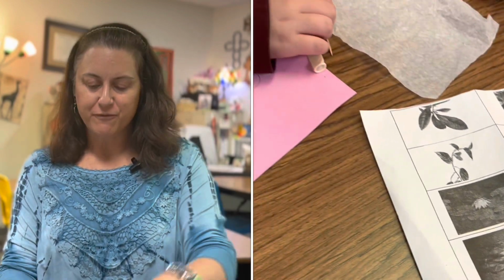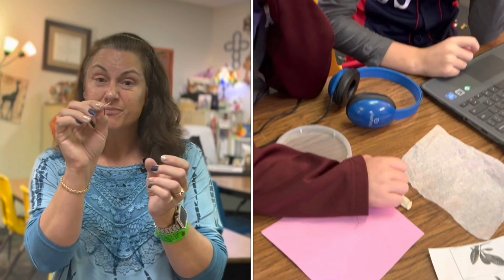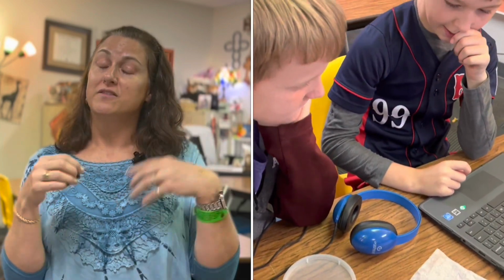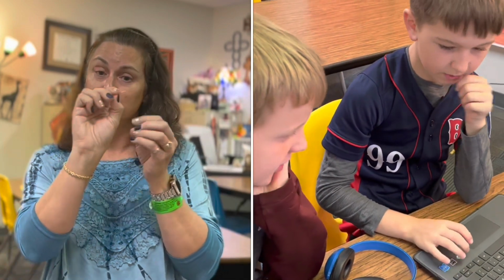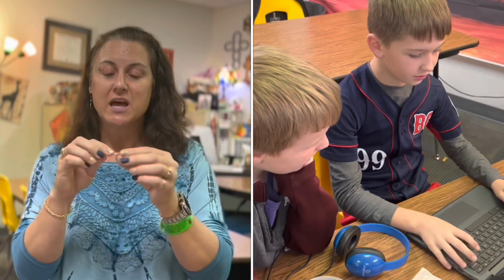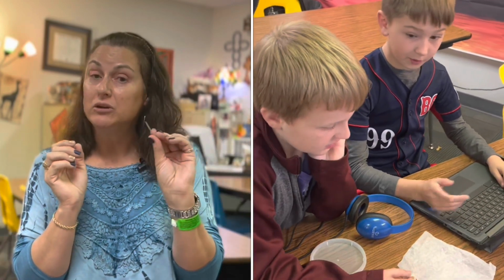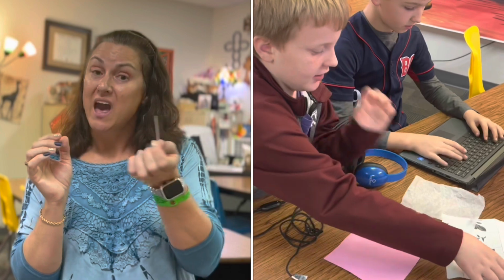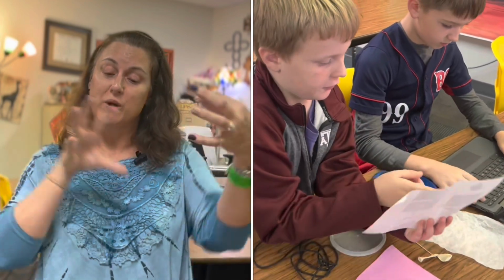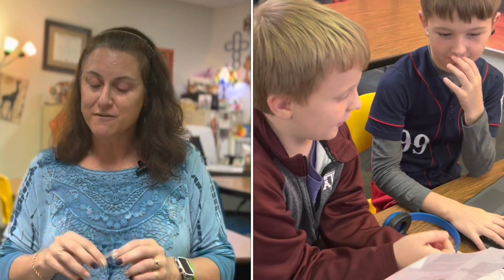So for the toothpick, we had stickers, and they had to identify that the stickers grab onto stuff with their little stickers to help them spread their seeds. We talked about this also could be a pine needle. We talked about it being a cactus thorn, keeping things away from eating the cactus so it could survive.